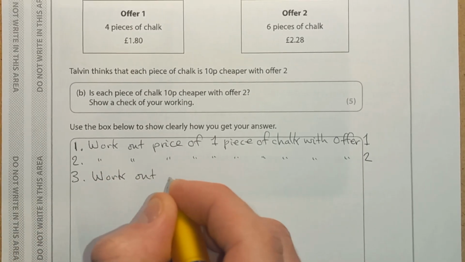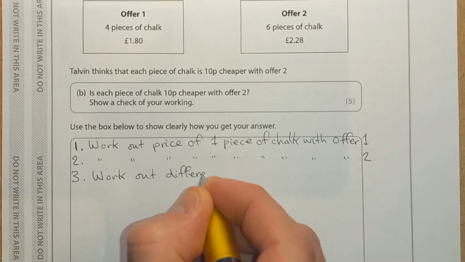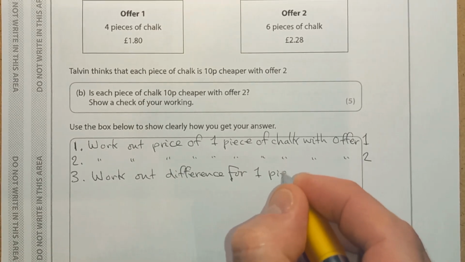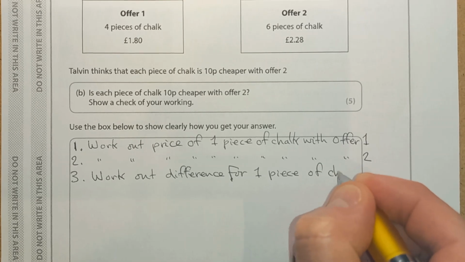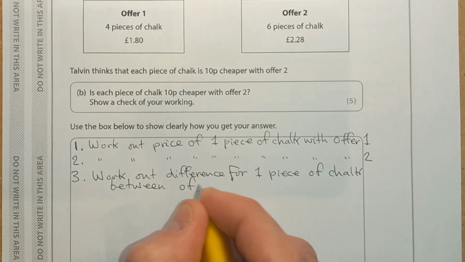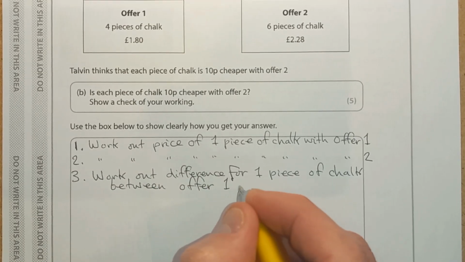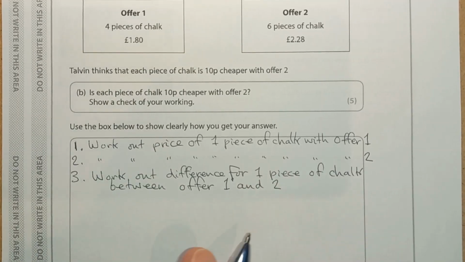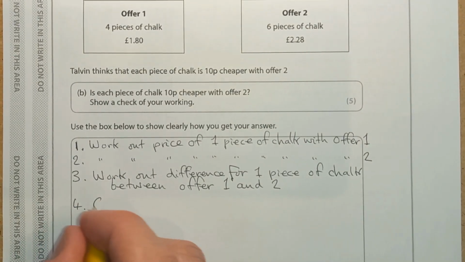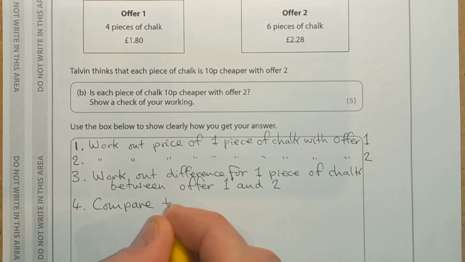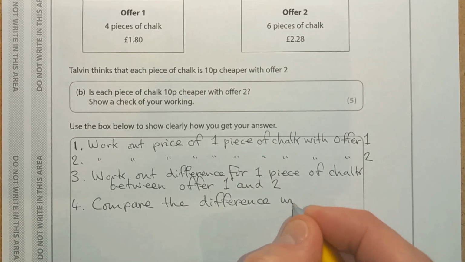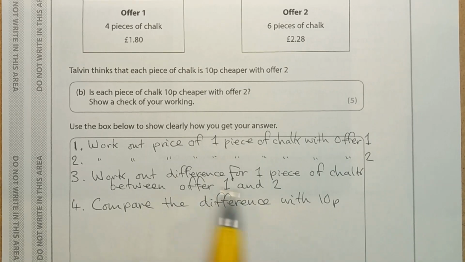So work out the difference for 1 piece of chalk between offer 1 and 2. And once we've got that difference, then we can compare the difference with 10p, because that's the question.